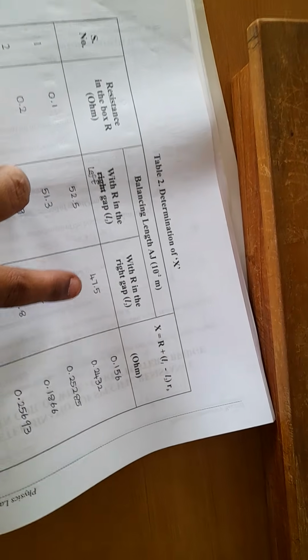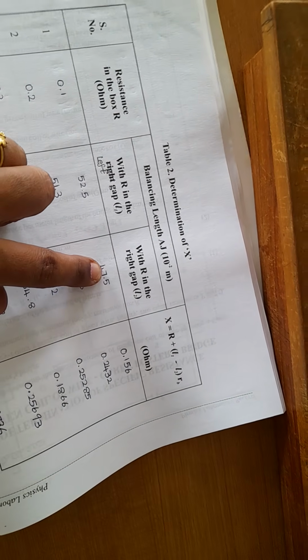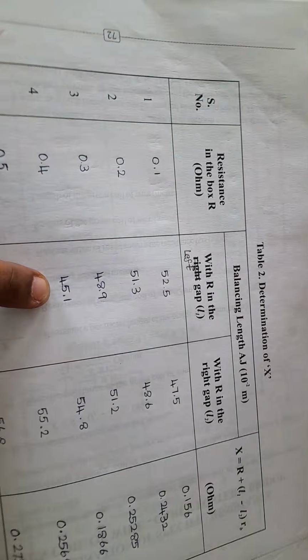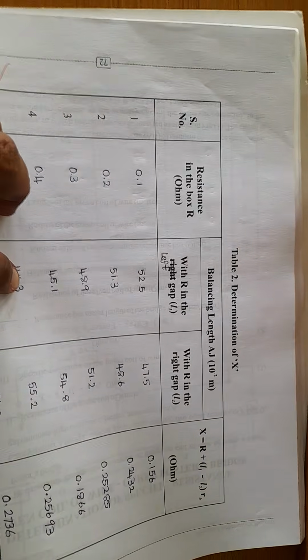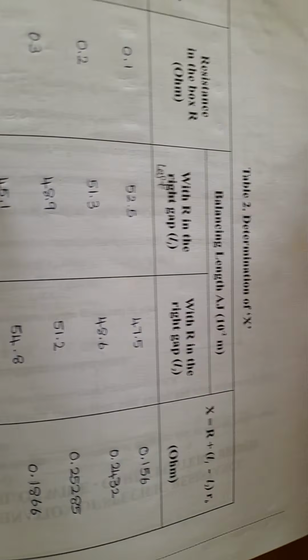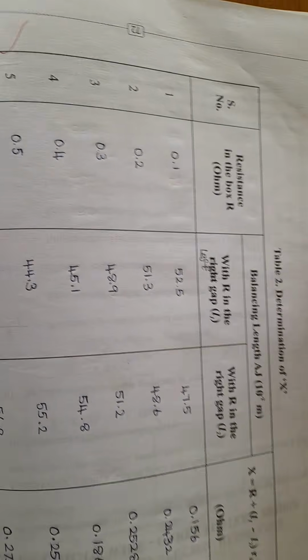Then with R in the right gap, the coil should be connected in the left gap. So when R is left, we write this column only, and when R is in the right gap, we write the balancing length in this column itself. The same procedure is followed for this table also.